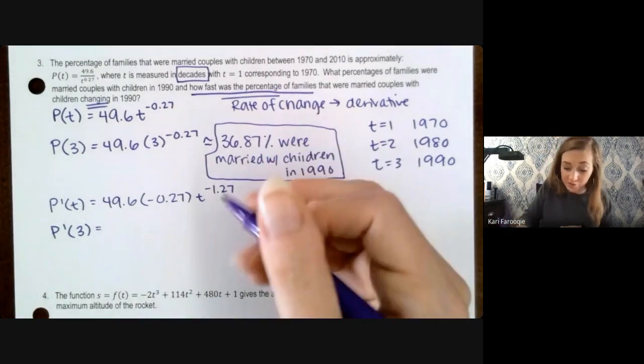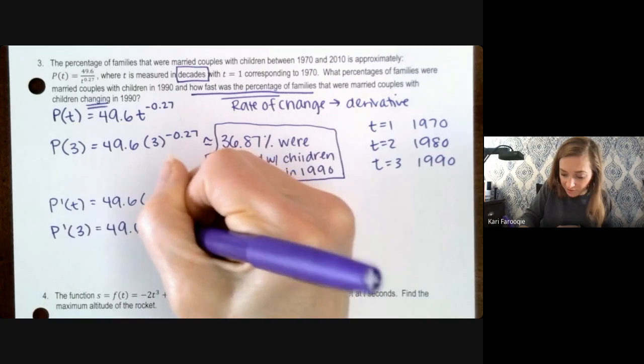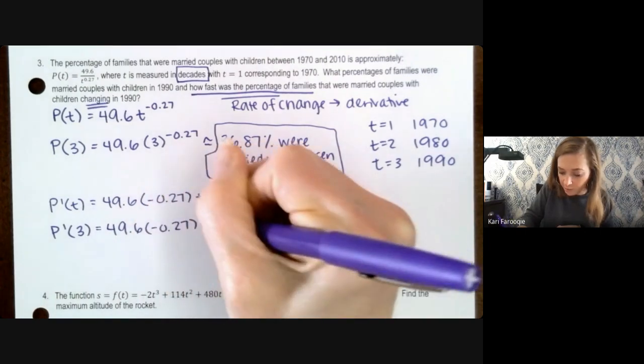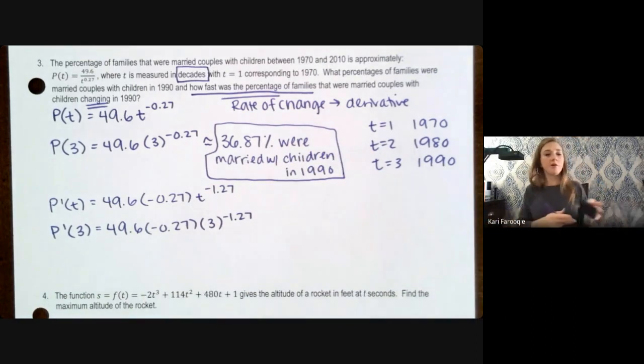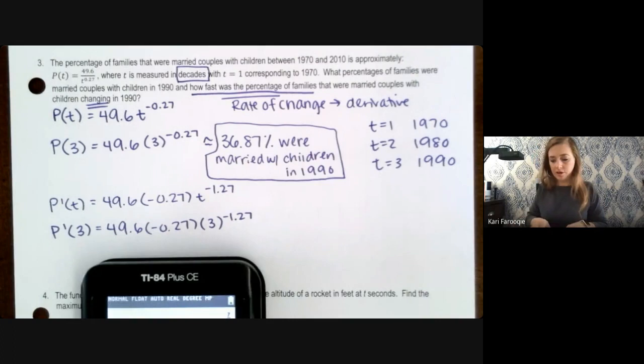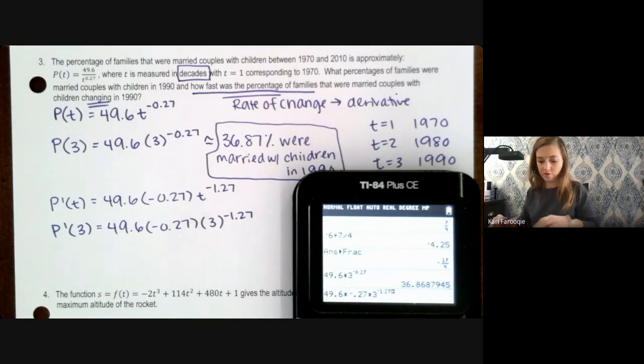Okay, so let's go ahead and evaluate. So we have 49.6 times negative 0.27 times 3 to the negative 1.27. So I'm going to enter this into my calculator, and let's see what we get.